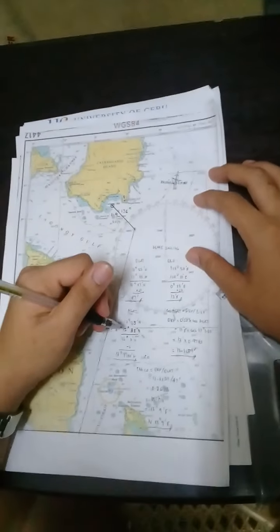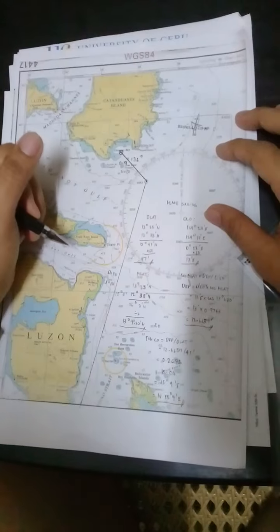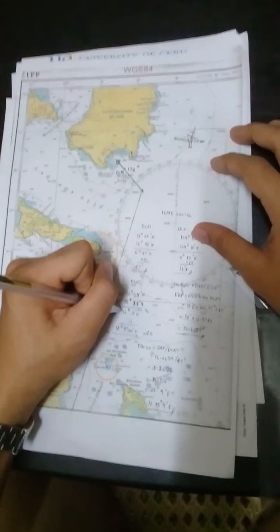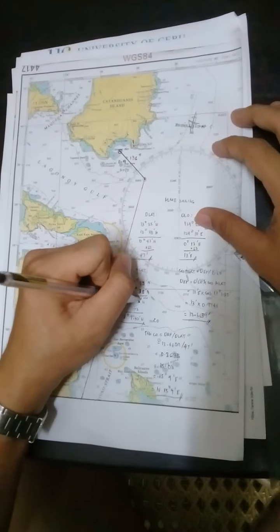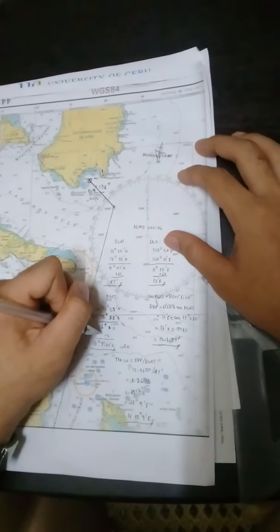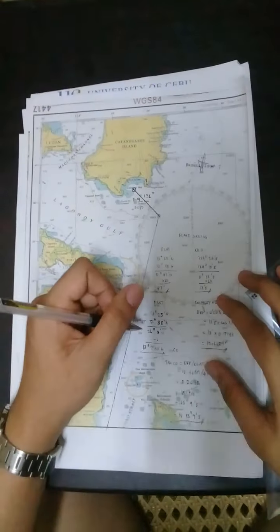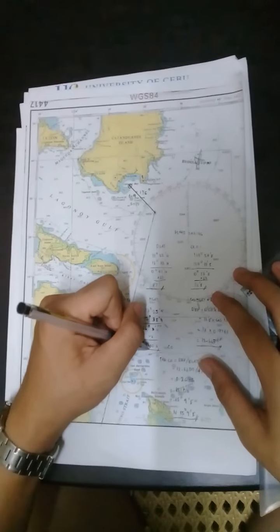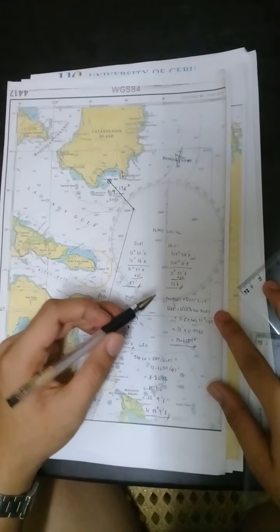So now in the mean latitude, the two latitudes we need to add. So the result is 26 degrees and 3 minutes north. Divided by 2, so the result is 13 degrees 1.30 minutes north. So second is our departure.